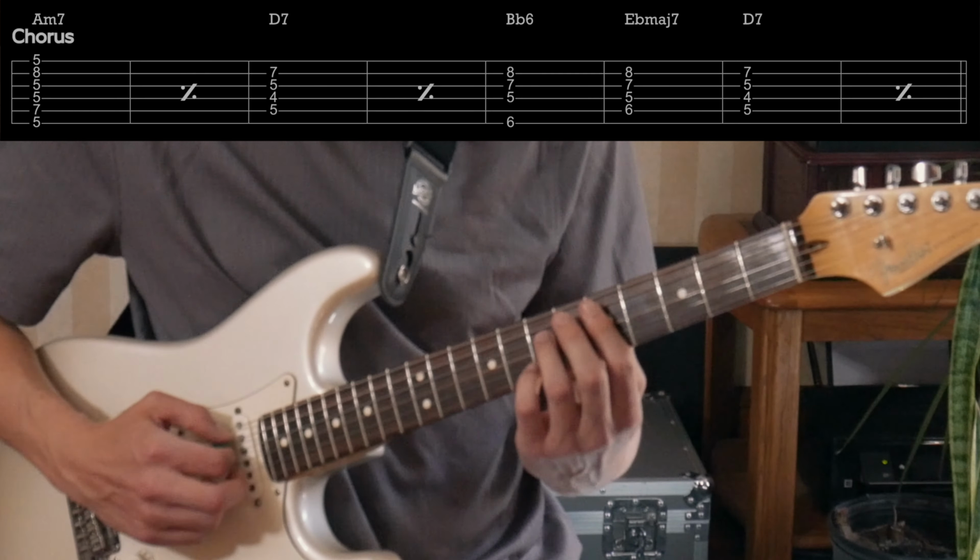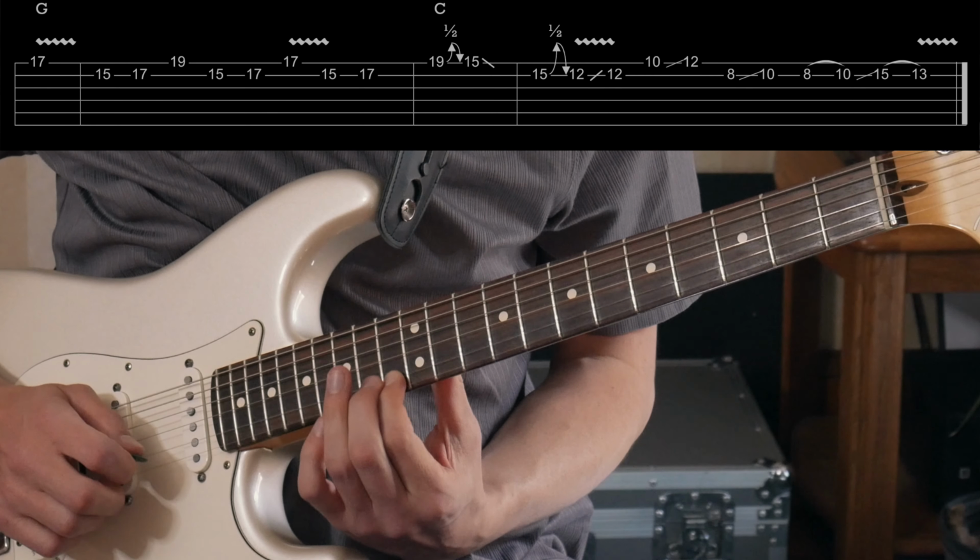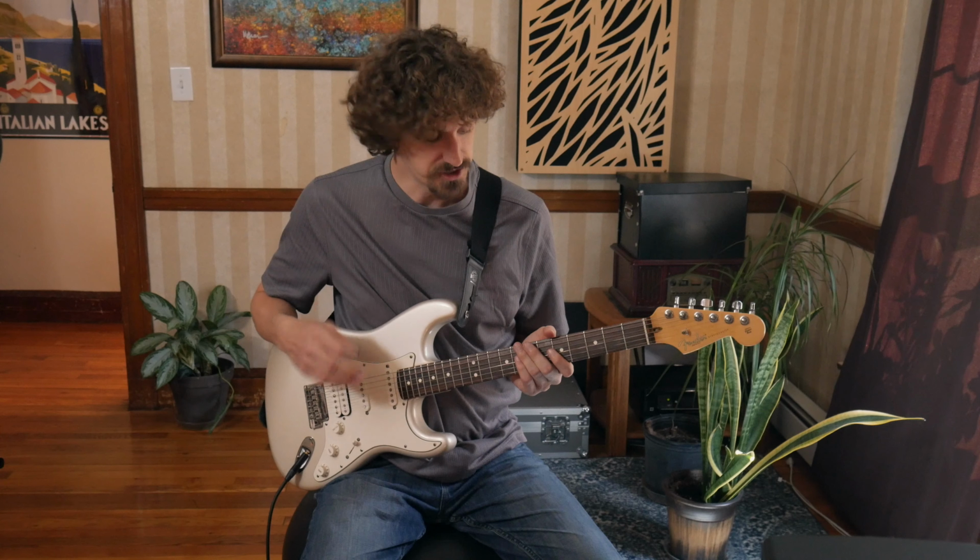Let's give it a listen, and then we'll check out what's going on. So this one is again all about the techniques and sparseness, and it's mostly played on these two strings, or I'm sorry, pretty much all played there, but we can play it different ways.